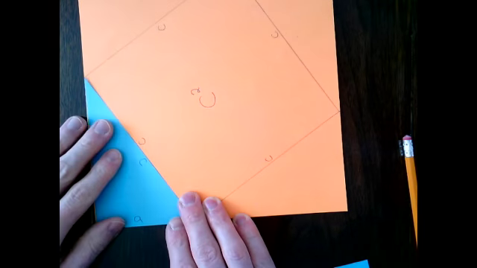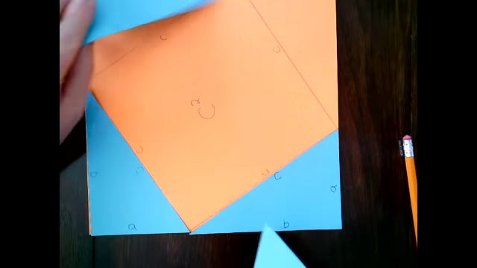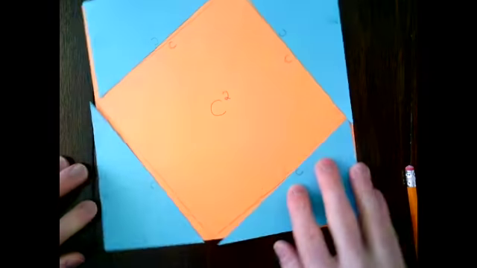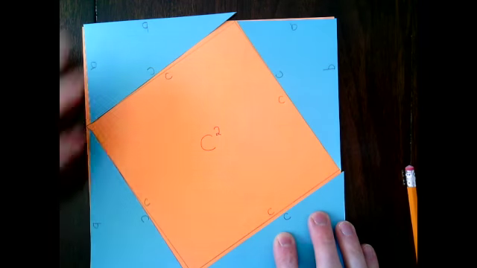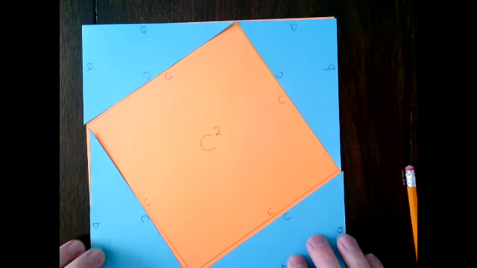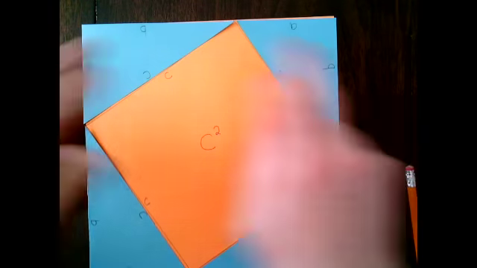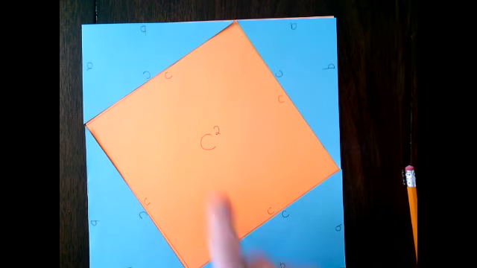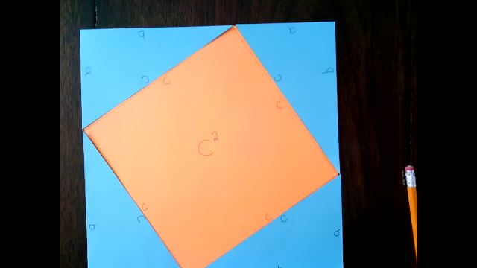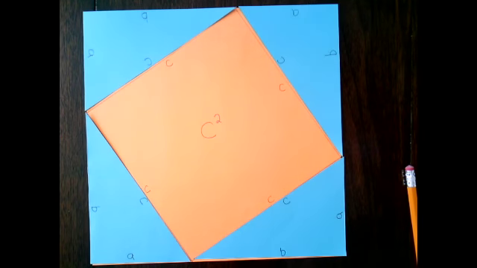And if I flip that paper over, we know that our area is the same as the area of the four triangles, which haven't changed, plus this C squared. So let's put that down in writing.